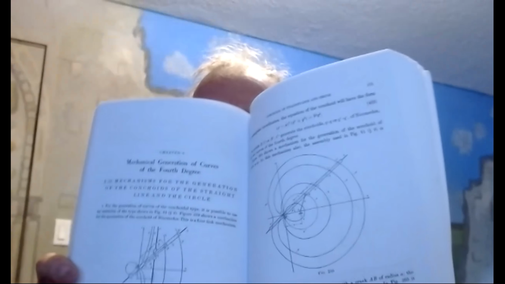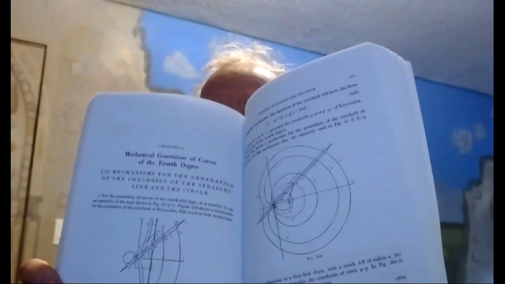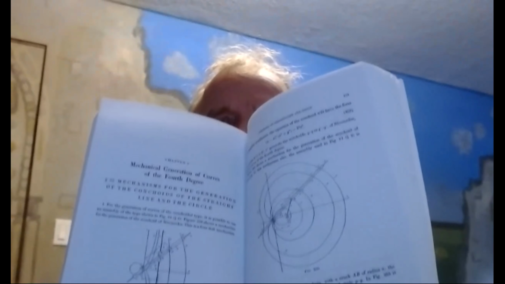So I'm going to look at another conchoid curve, the conchoid of a circle, and this ends up being a well-known curve, the Pascal's Limacon. Here's the mechanism we'll be using. It's a fairly straightforward looking mechanism. The crank and the slider.